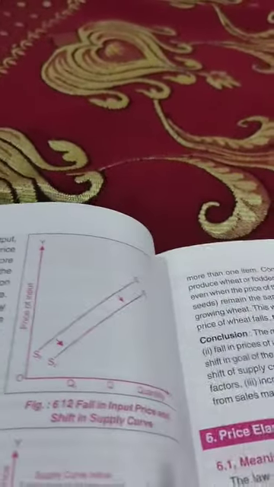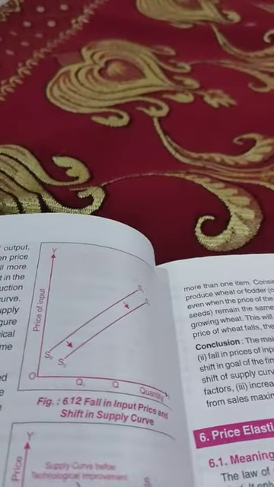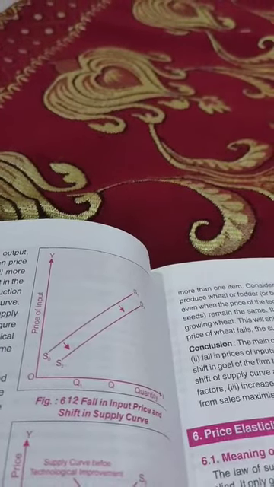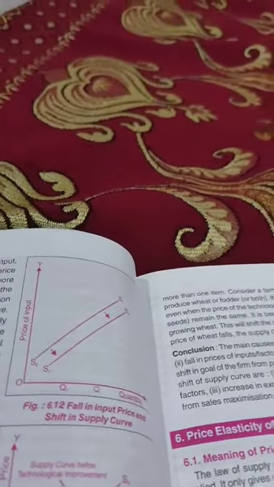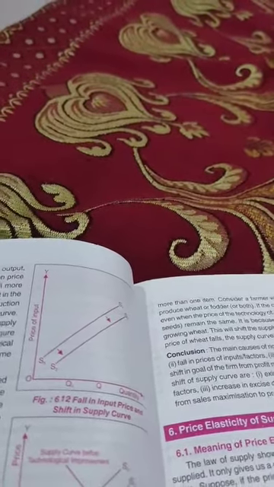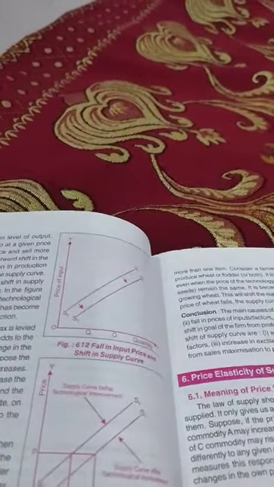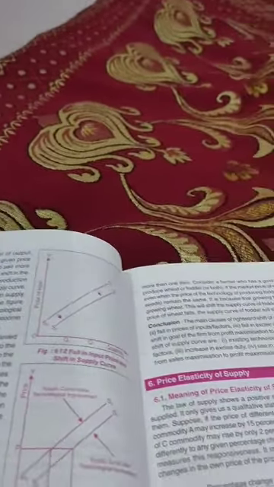So in both the situations there is a shift of the supply curve, sometimes leftward and sometimes rightward, and this is actually important for your examination purpose. That means there is a chance of this question coming in your examination. Now we move to the next topic.